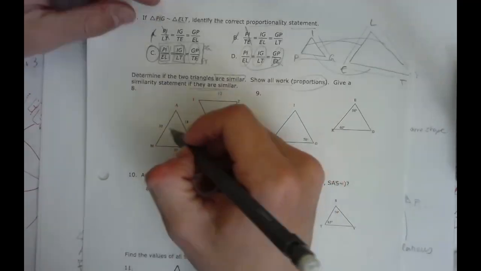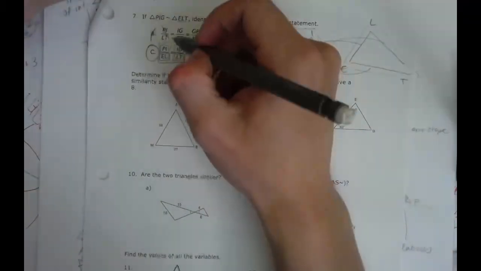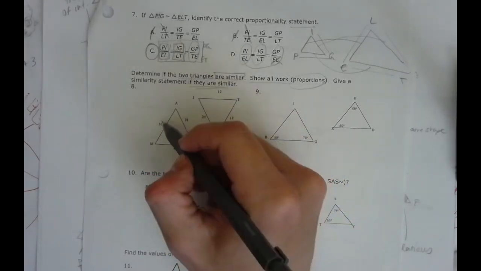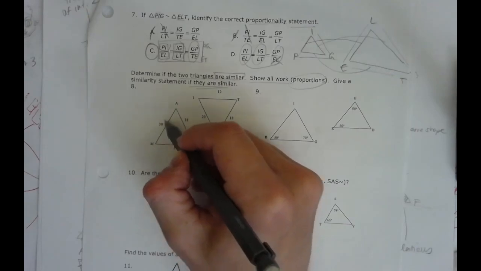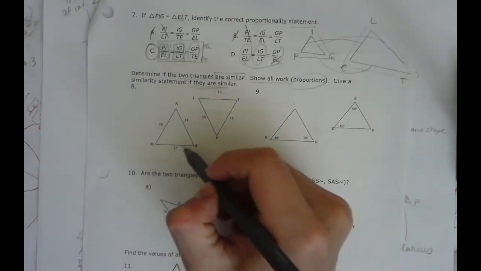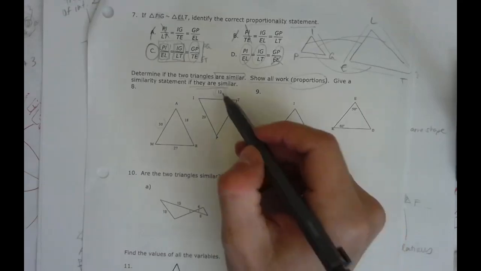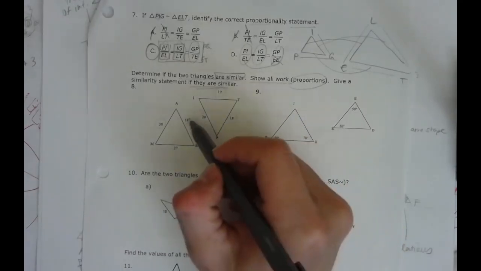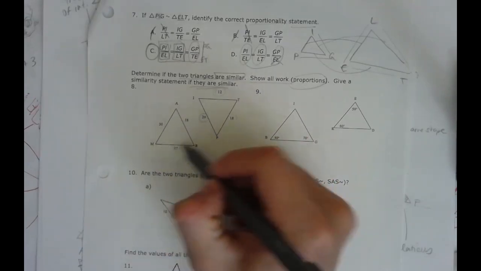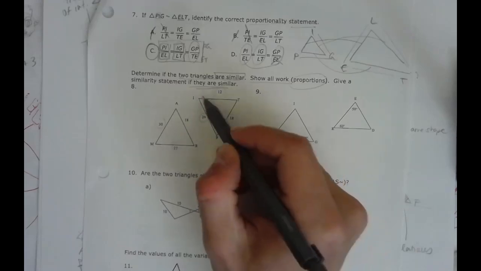And here, we would like for the proportion to work out to get similar. So if we compared 30 to 12, we would be comparing the largest side of this triangle with the smallest side of this triangle. And then if we continued on and compared it to 27 and 18, all of a sudden we're comparing the middle side to the largest side of this triangle.